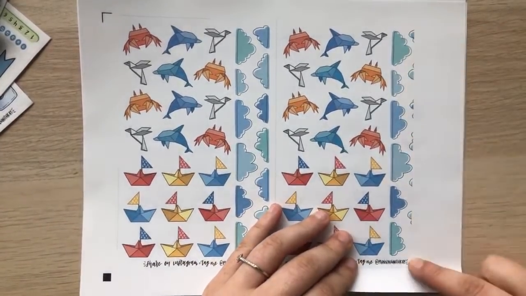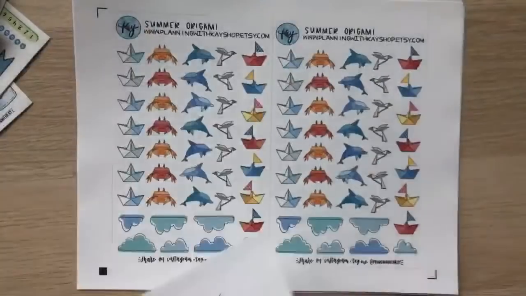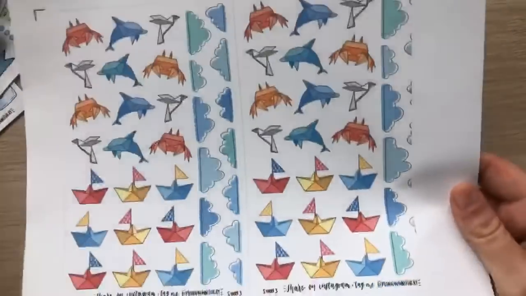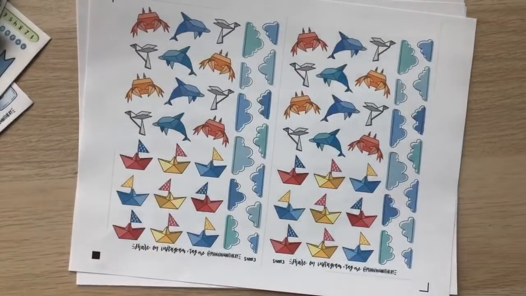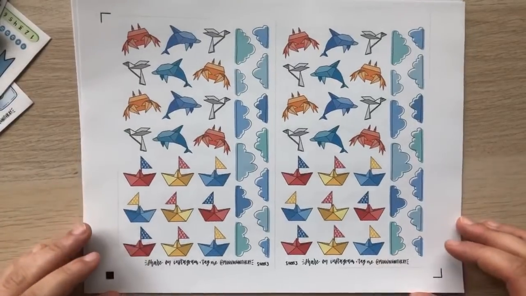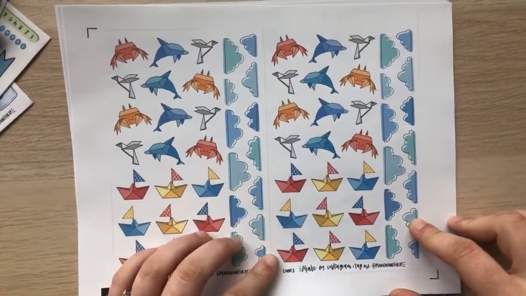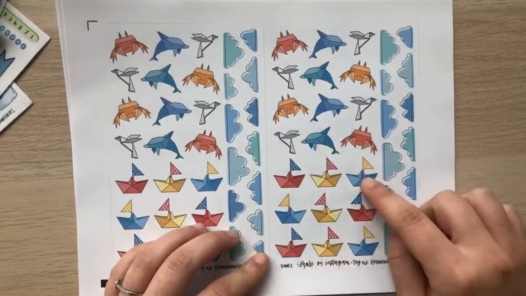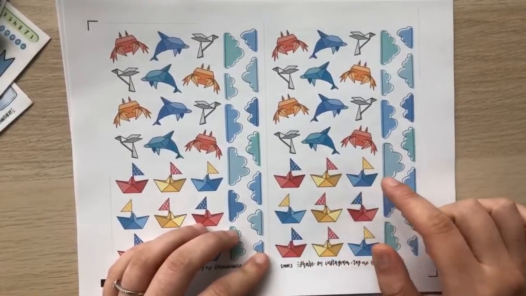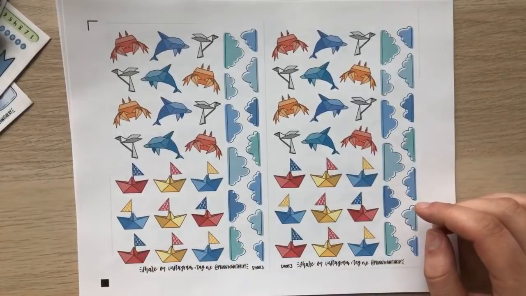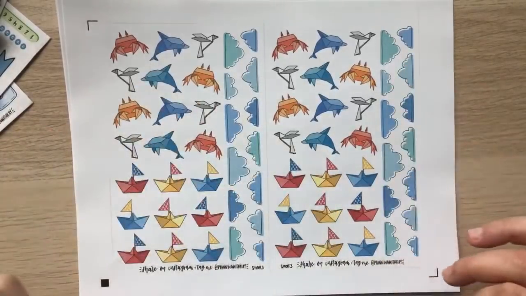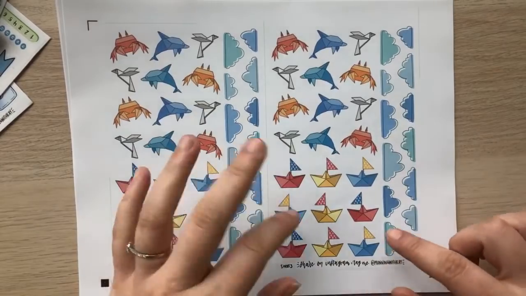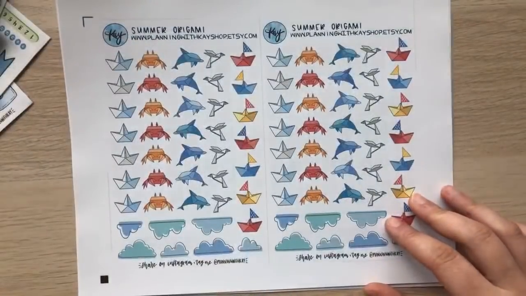Oh, I guess when I printed it, that's why I printed another one here. This one got cut off, so this is the correct one. Yeah, so this is the doodle page. I really enjoyed that I got to use a sort of primary color scheme too, along with the cool tones of the ocean and sky. So I really think that's adorable.